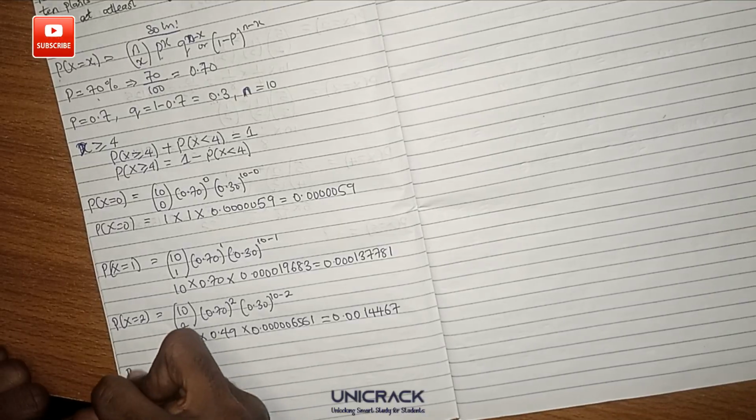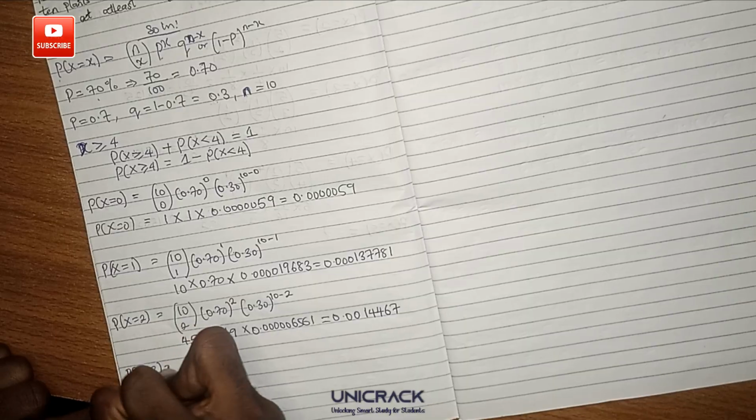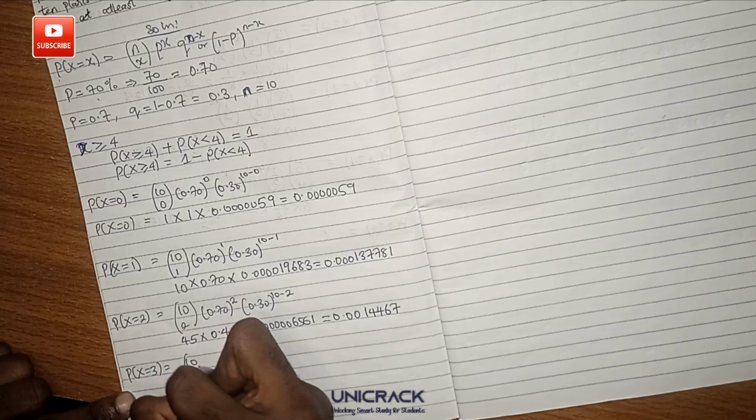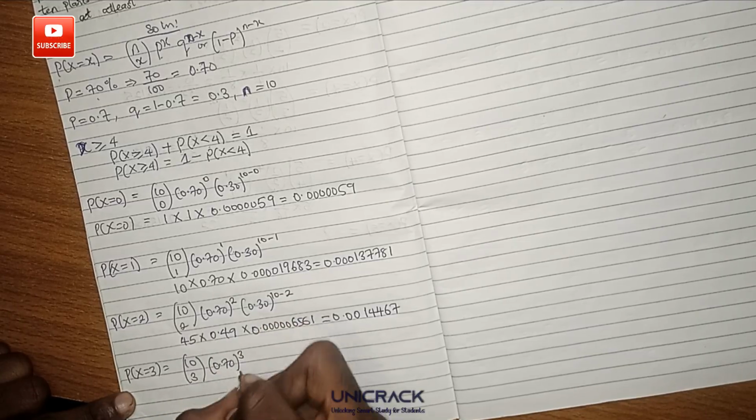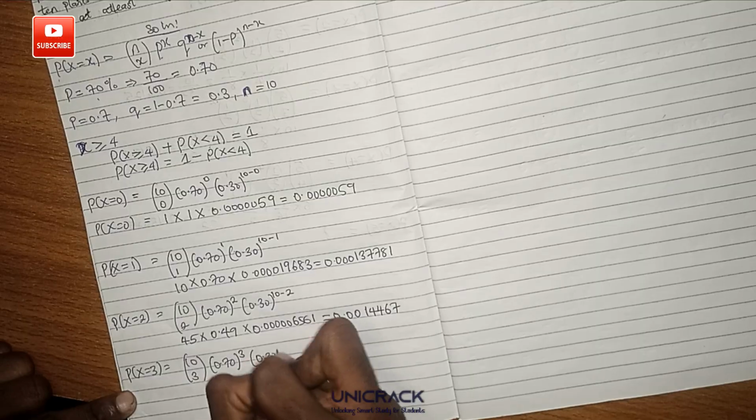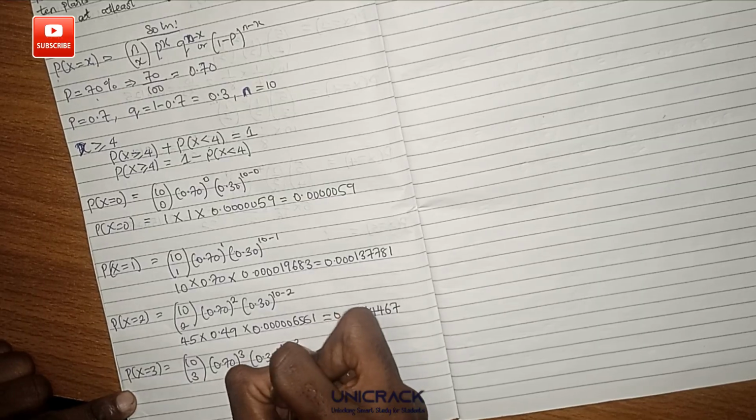Now we can look for P of x equals 3, which will be 10 combination 3, 0.70 raised to the power of 3, 0.30 raised to the power of 10 minus 3.